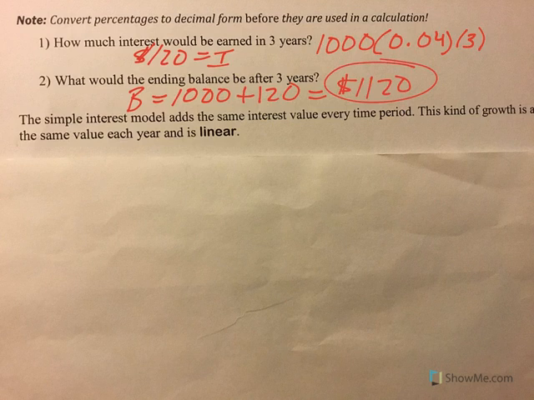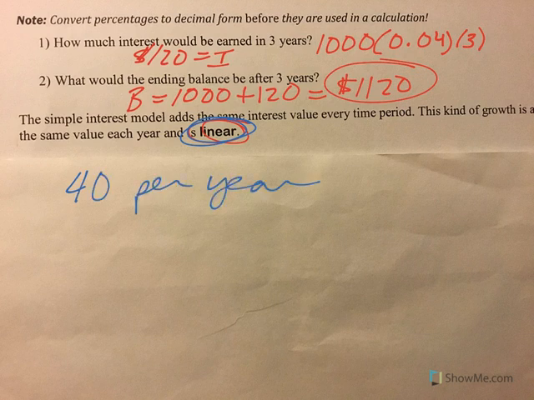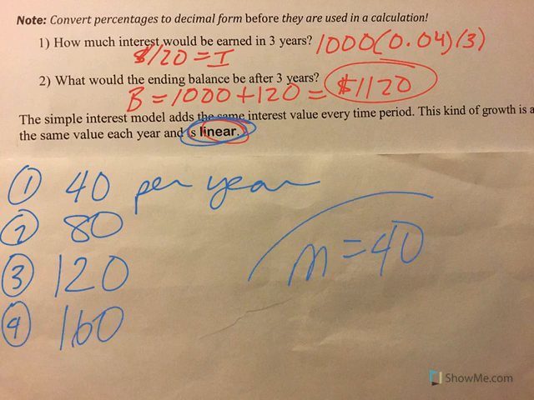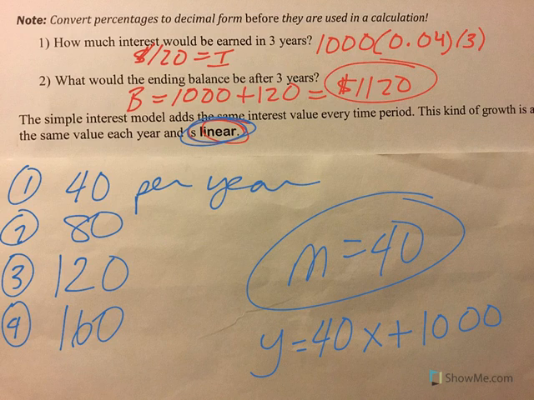One thing to remember is that simple interest is linear. And it's linear because we have a constant change. Like in this particular example, the change was $40 per year. So after 1 year, we had $40. After 3 years, we had $120. After 2 years, we'd have $80, because every year you have an additional $40. So our slope would be 40. So for this example, I could say 40x plus 1,000, because 1,000 was my starting amount, and I earned $40 per year in interest. And that would be simple interest.